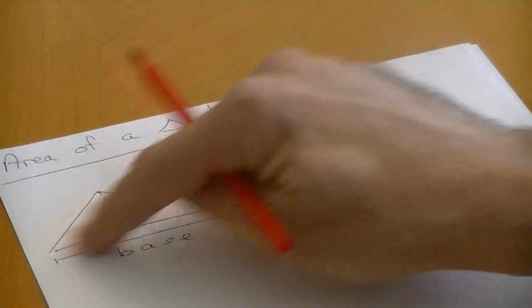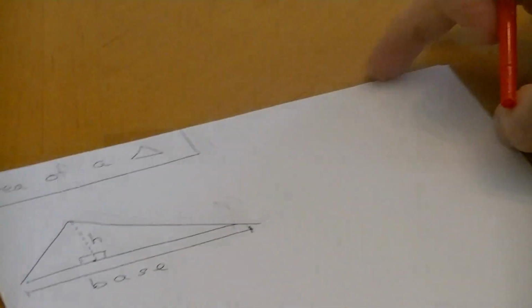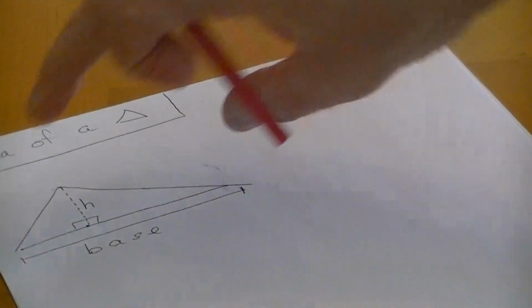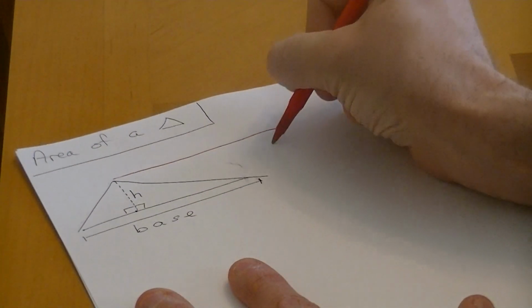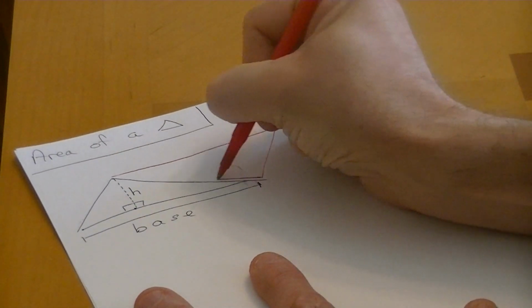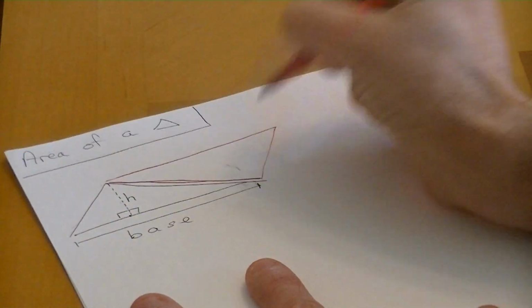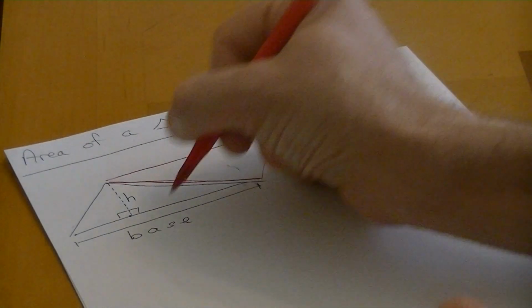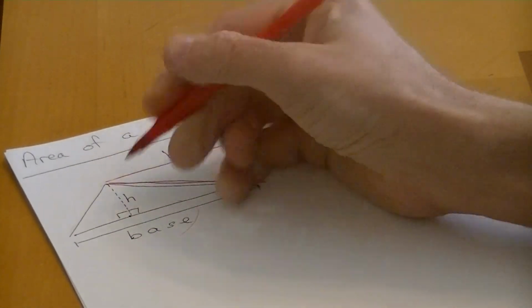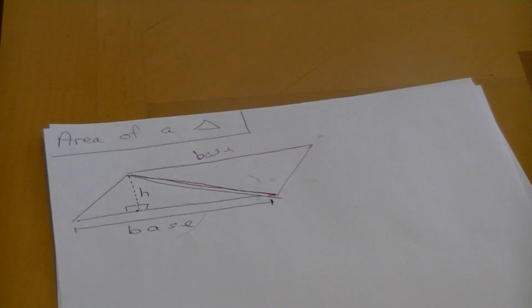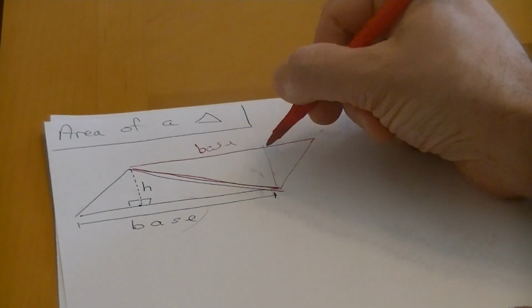If I take this triangle and put a copy of it upside down right next to it, just rotate it 180 degrees, it would look something like this. So this is the same triangle right next to the original one. This base is now up at the top, and this height is here.